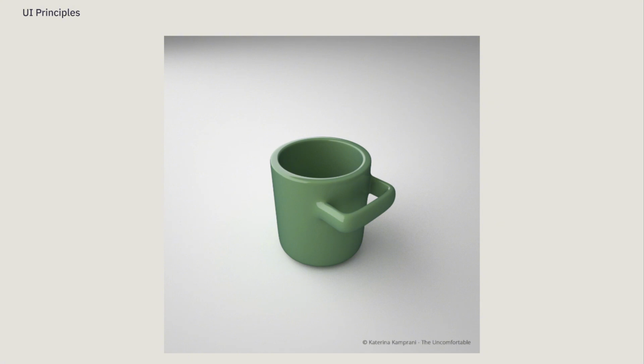This is a good example of a constraint. A mug with a vertical handle constrains us to holding the vessel upright. If this handle were horizontal, it would be much easier to spill the drink.